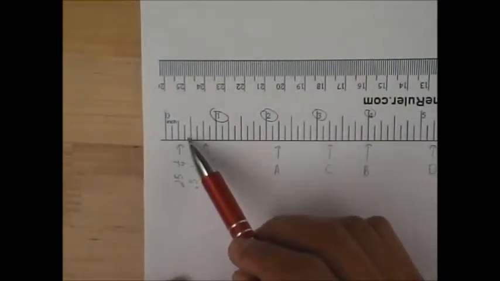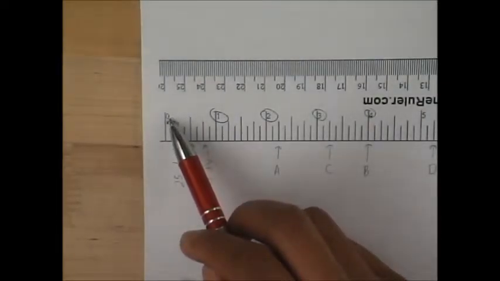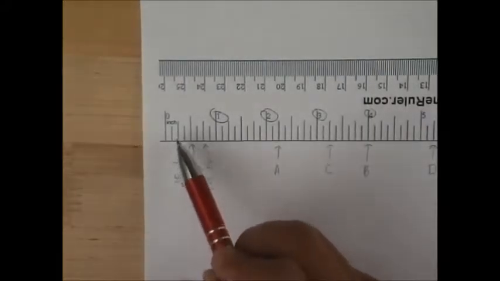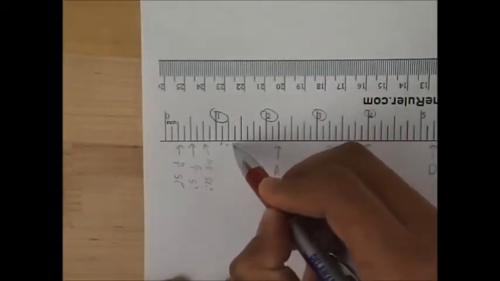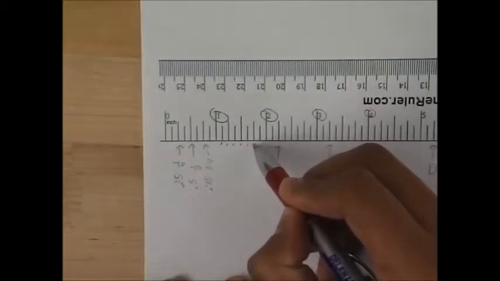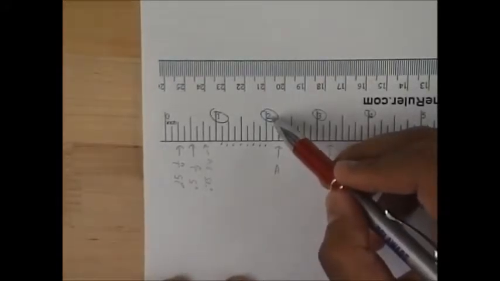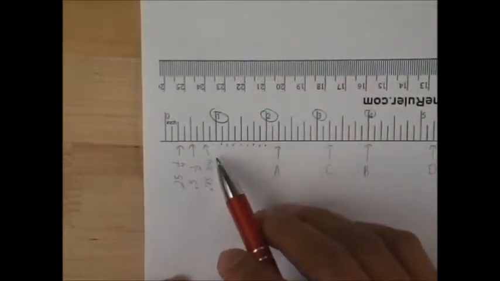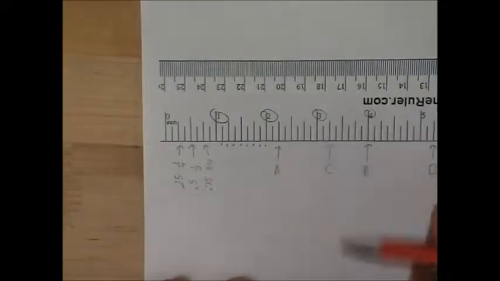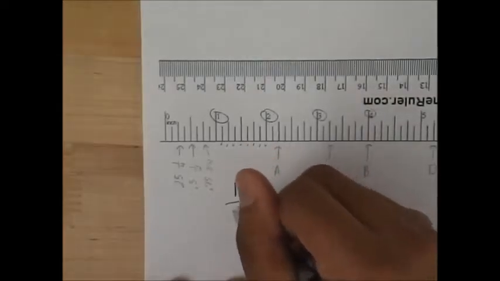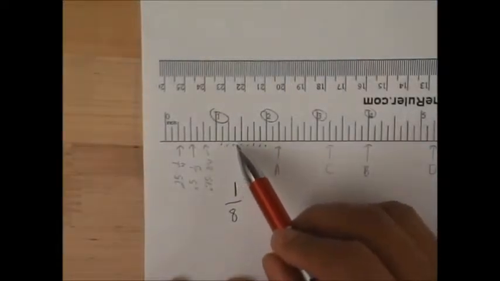And to figure out the value of each one of those lines, we have to count how many of these lines are from 0 until we get all the way up to 1. So if we count each one of those lines, so here's 1 line, 2, 3, 4, 5, 6, 7, 8. So there's 8 of these little lines until I get to the 2 inches. So between 1 and 2, there are 8 of these little lines. So that means each one of those lines is going to be 1/8 of an inch. Okay? So each one of these lines is 1/8 of an inch.